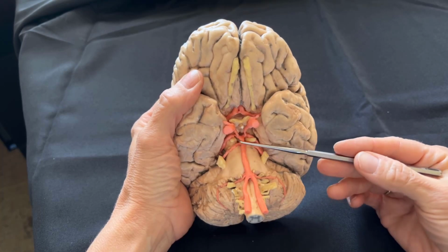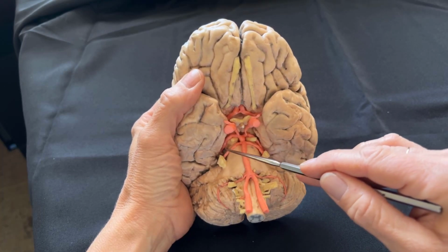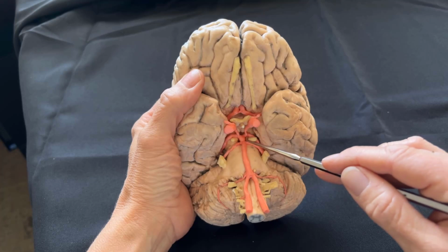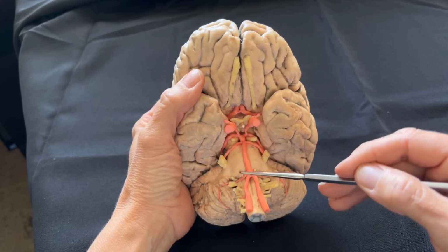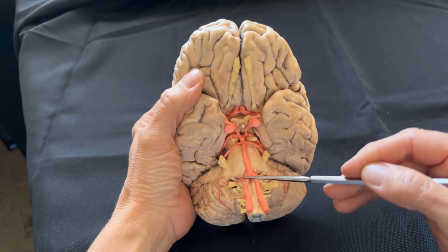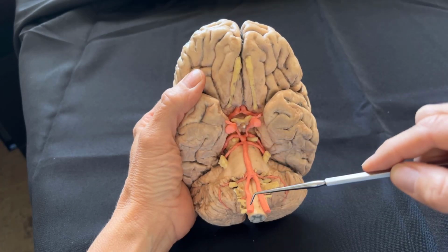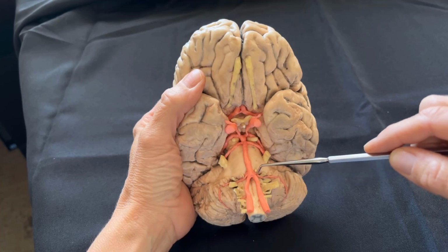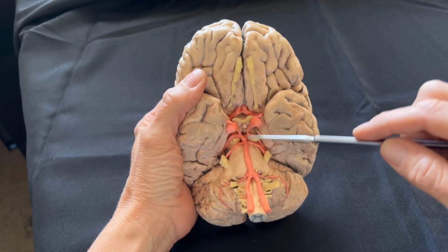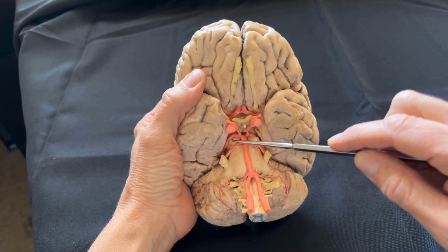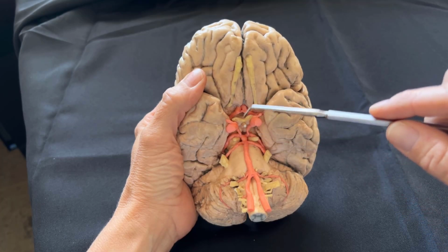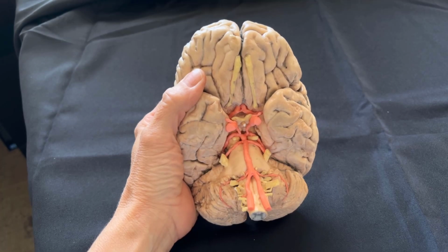When you look at this model, the midbrain is actually a little bit hidden. Here's the cerebral peduncles. They are underneath the vasculature. Here's the nice image of the pons, and then we have the medulla here. In terms of the vasculature, you can see the vertebral arteries coming together to form the basilar. At the top of the basilar, they split to form the posterior cerebral artery. That forms the posterior circulation.